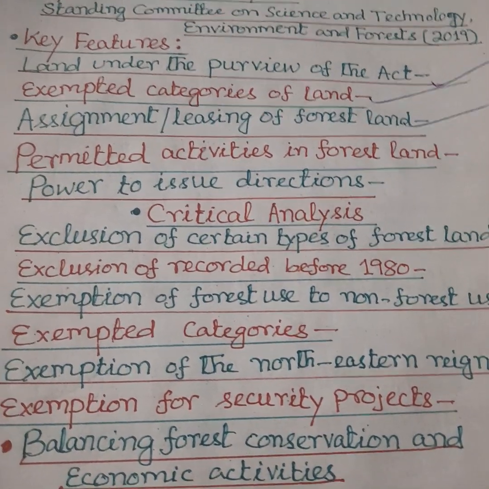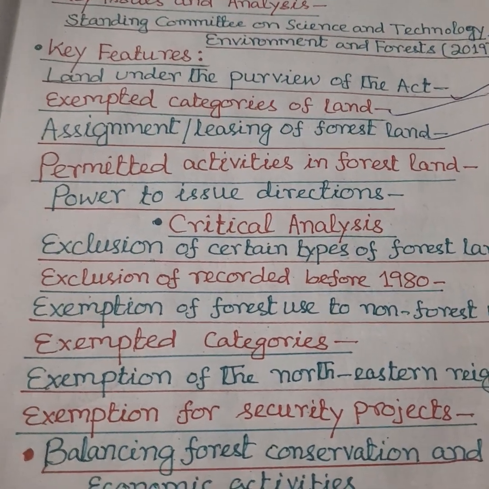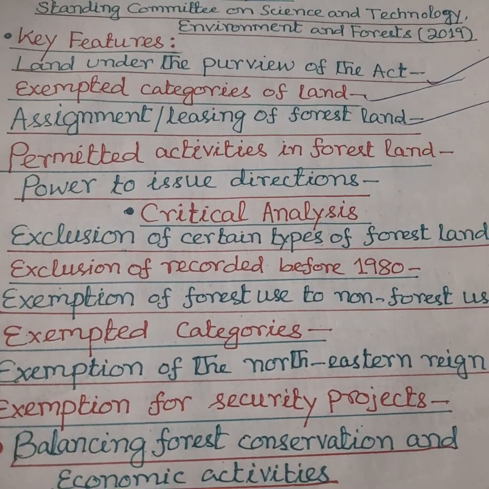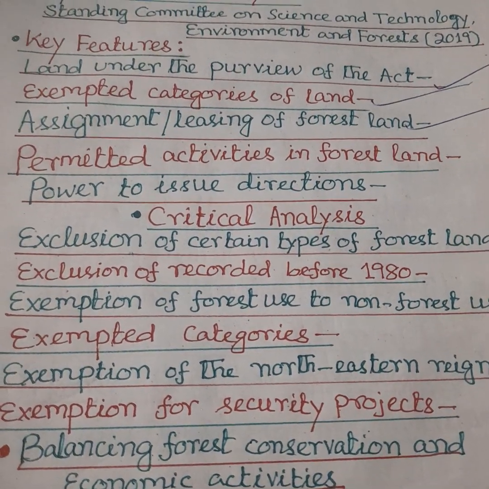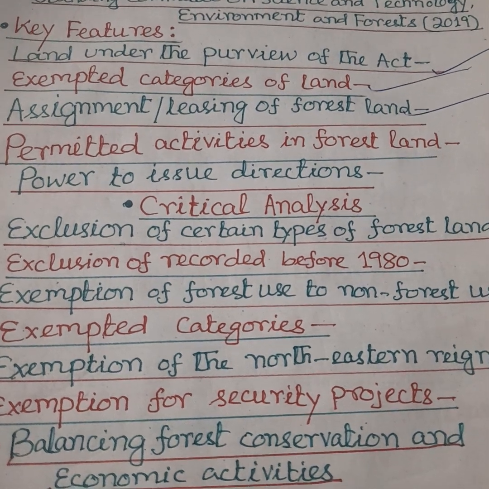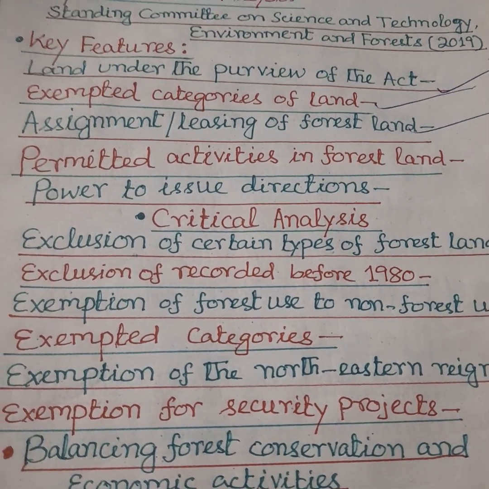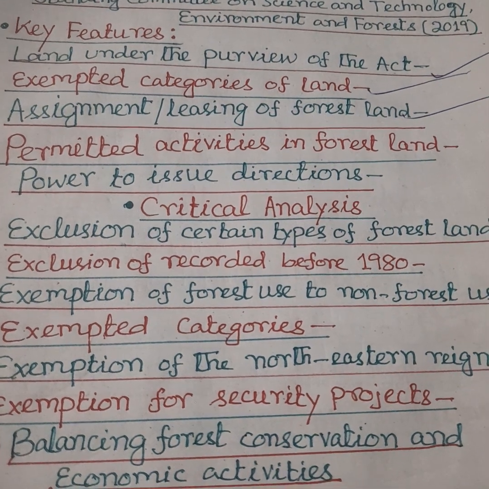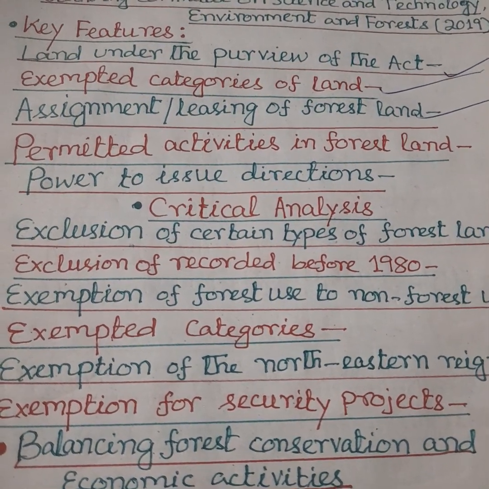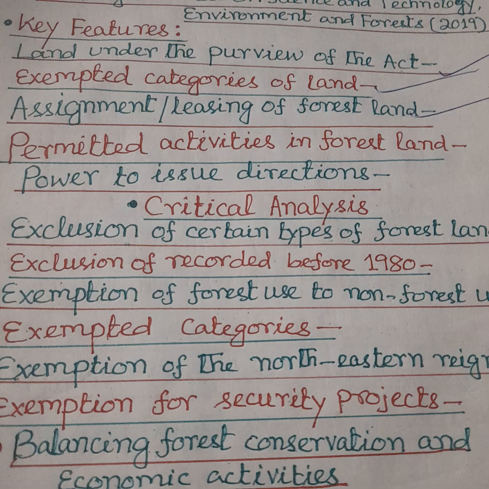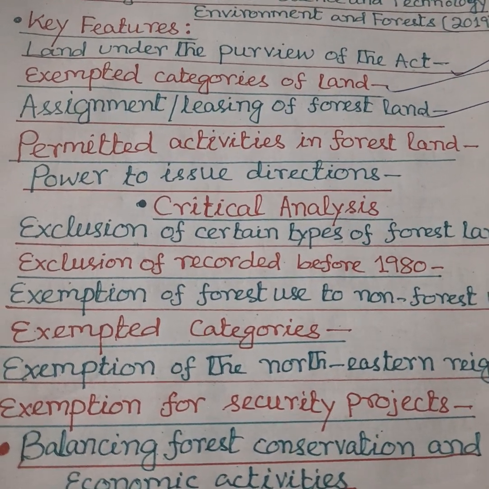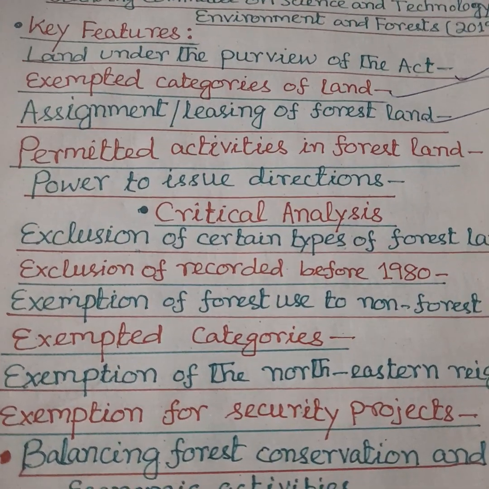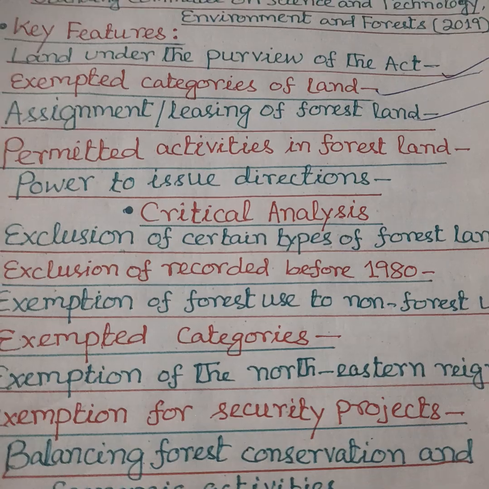And we found a drawback in the Amendment Act: it diluted the power of the Forest Conservation Act, as terms like proposed ecotourism facilities and any other purposes are too vague and can be exploited or misused for commercial purposes.